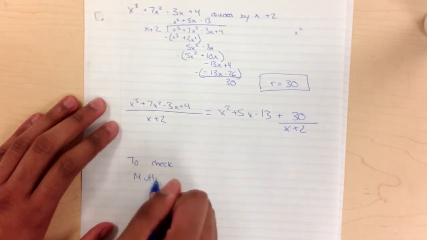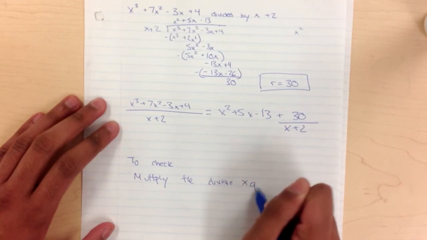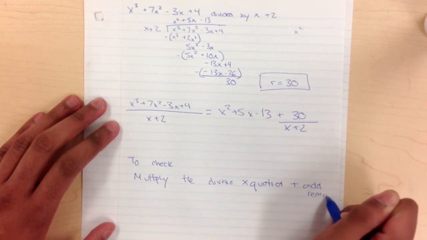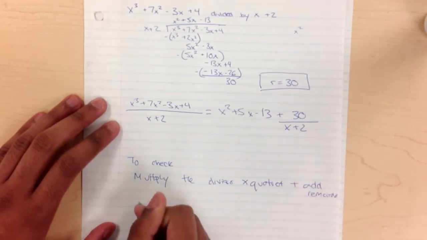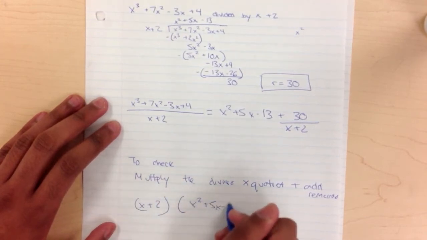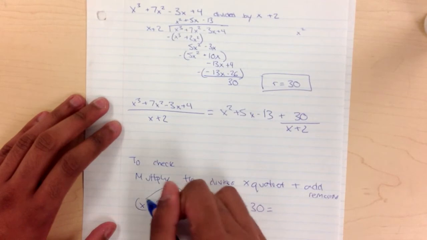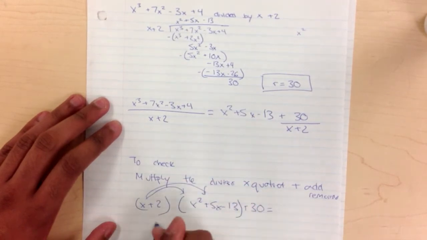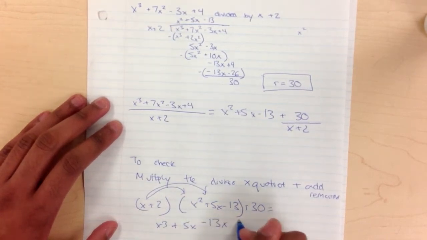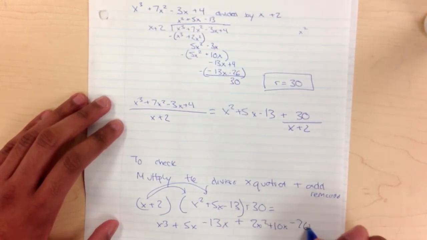And to check your answer, you can simply multiply the divisor by your quotient and add the remainder. So you get x plus 2 times x squared plus 5x minus 13, plus 30, which equals, so we're just expanding the brackets, which gives you x cubed plus 5x squared minus 13x plus 2x squared plus 10x minus 26 plus 30.